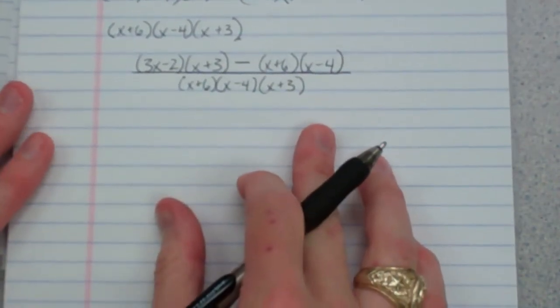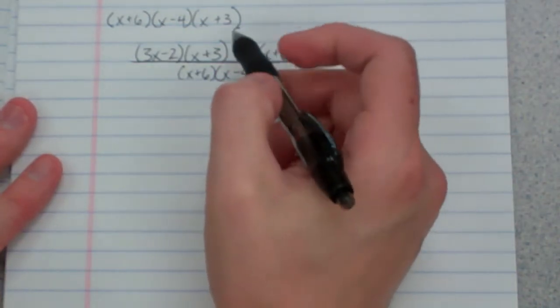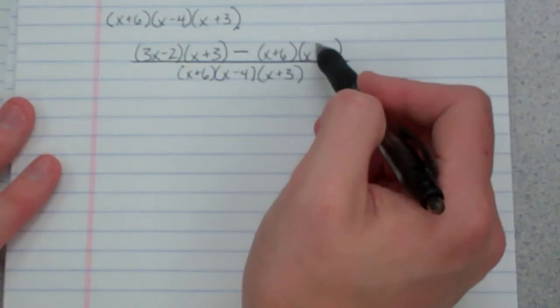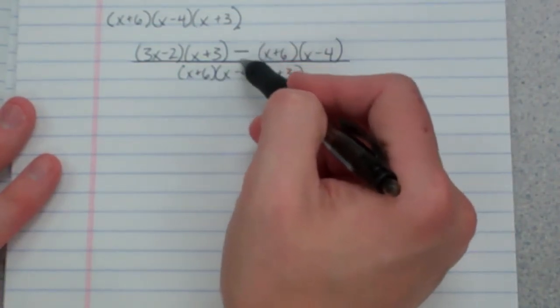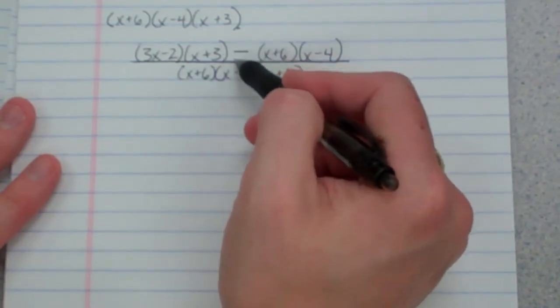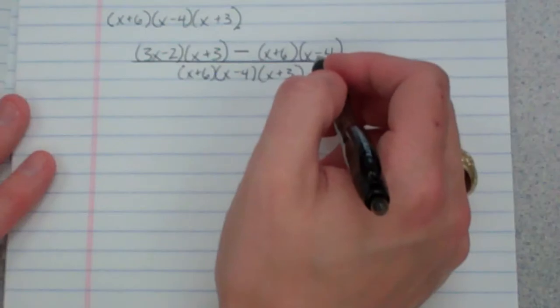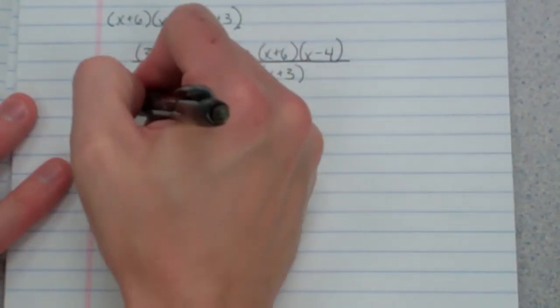So, let's get some room. Now, I need to foil this and foil this. I can't cross anything out because it's held together by subtraction, right? And you can only cross something out if it's only held together by multiplication. So, I'm going to go ahead and do the math here.